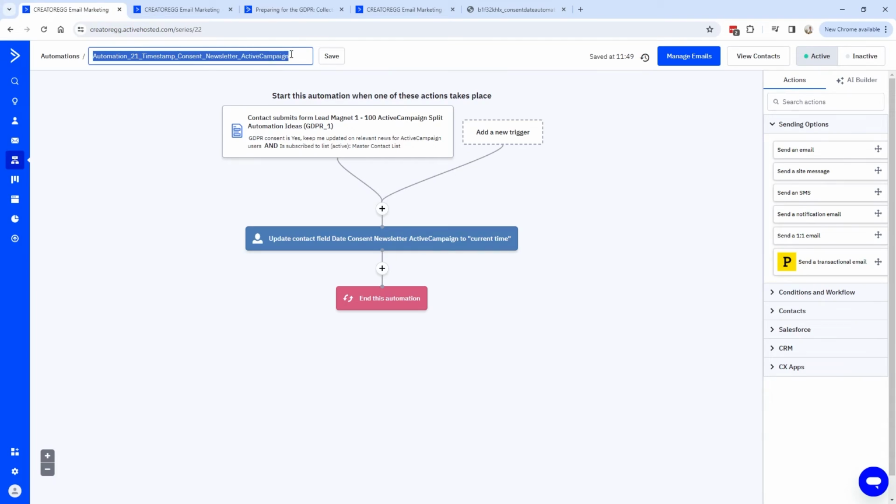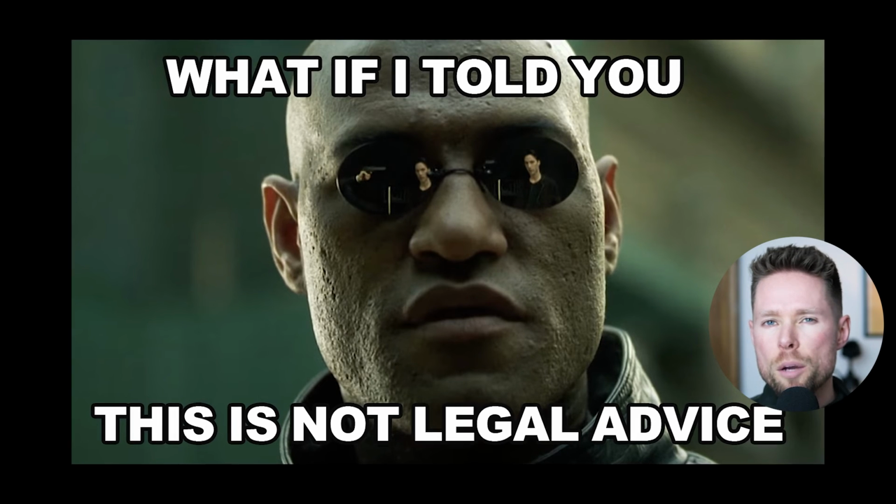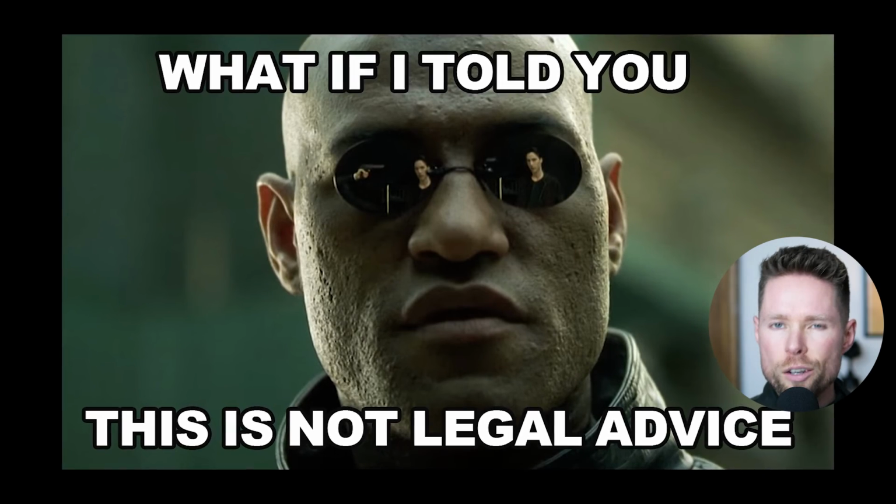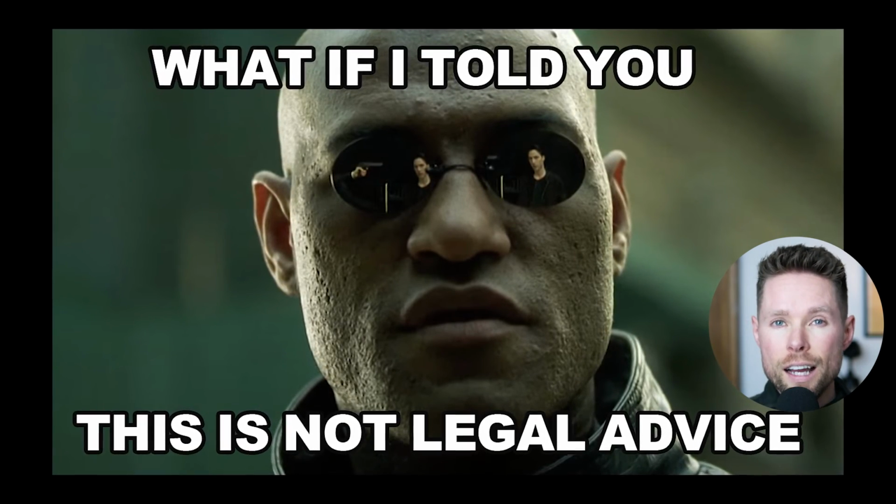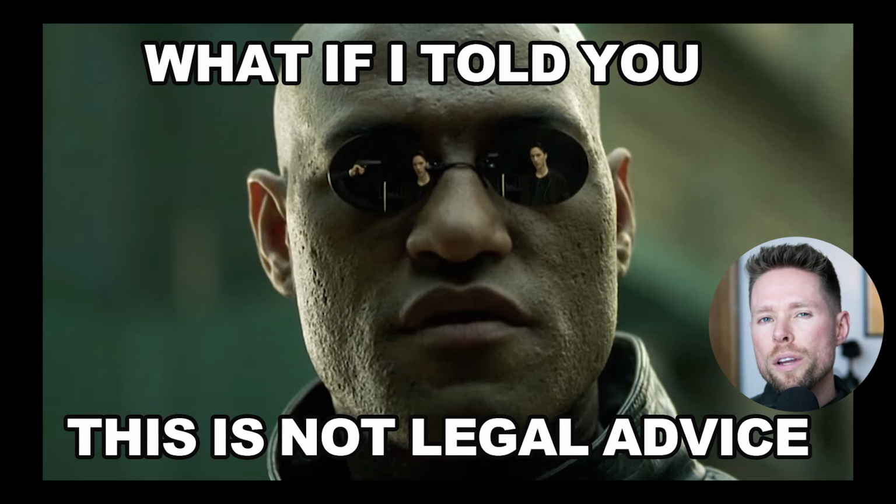Also, make sure to give your automation a good, recognizable name, so you can find it again in the future. I gave it this name: automation 21, timestamp, consent, newsletter, ActiveCampaign. I'm going to click on save. And that's it. That wraps up how to avoid emailing people who didn't sign up for your newsletter and stay in line with GDPR for your email marketing forms.